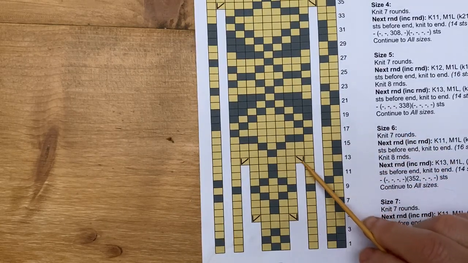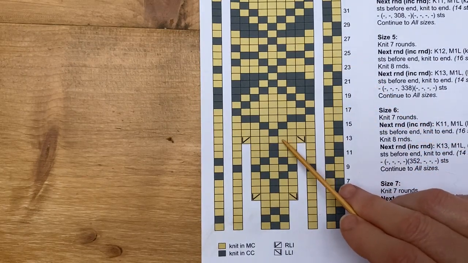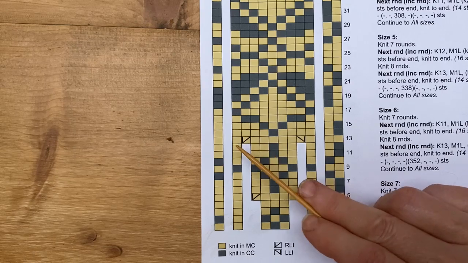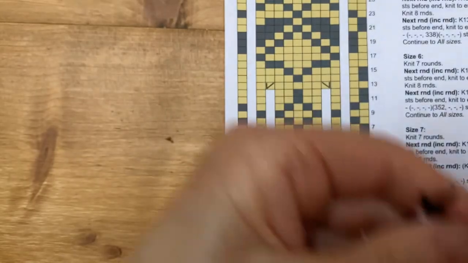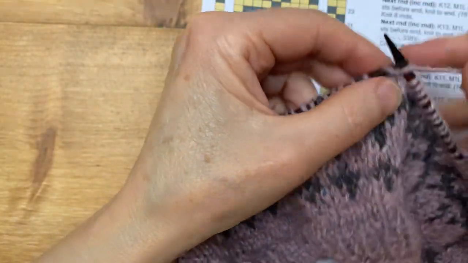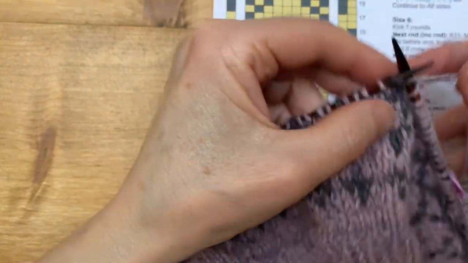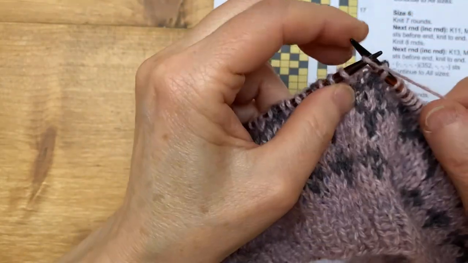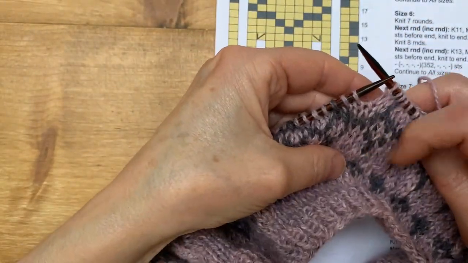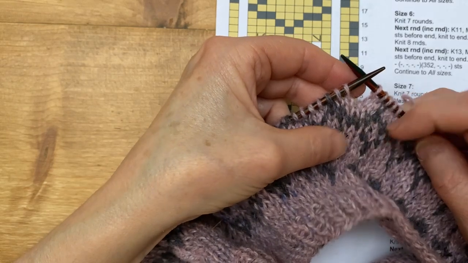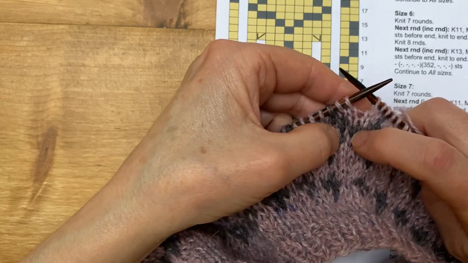So you can see the line is going that way. Now on the pattern, I now have to knit 1, 2, 3, 4, 5, and then I can do the right leg increase. So let's do that. So I'm just going to knit 5 stitches, 1, 2, 3, 4, 5. And again, I can just check, there's my cross and there's my 2 coloured stitches sitting together. And as I said, this is where I want the increase to happen between those 2 stitches.